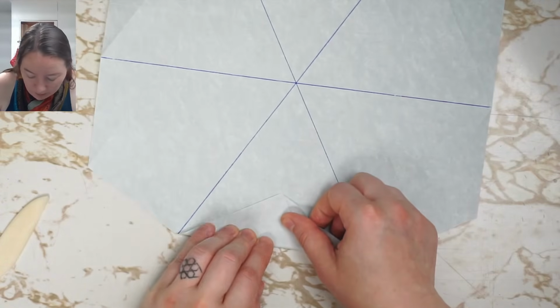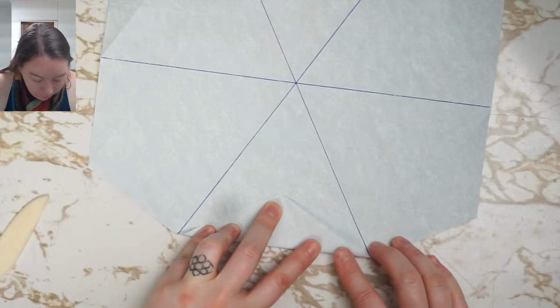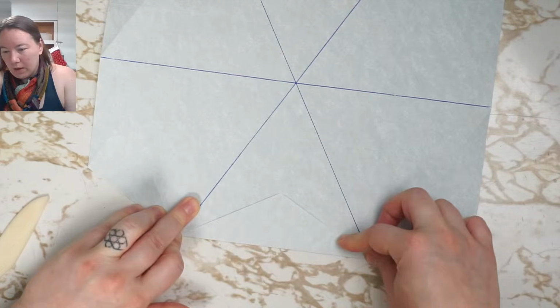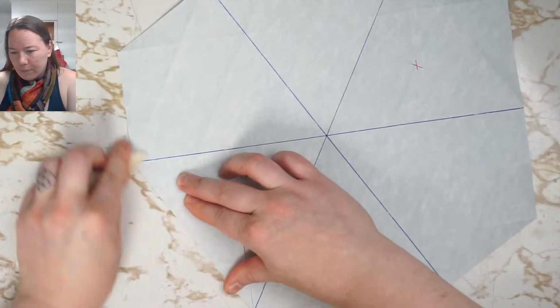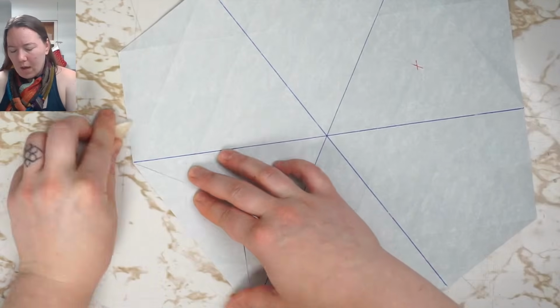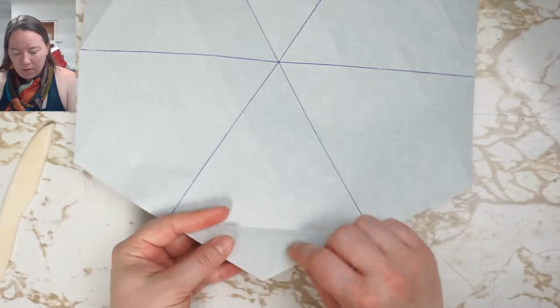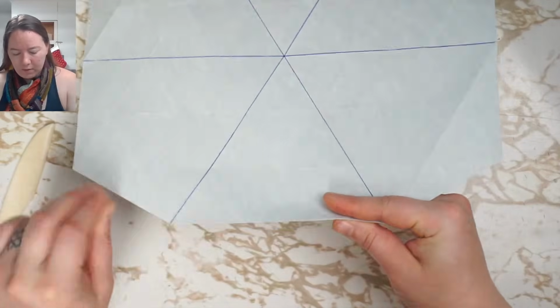Yeah, so I'm seeing in the chat the proportion of the short diagonal to the long diagonal is 3/4. Yeah, that tracks.